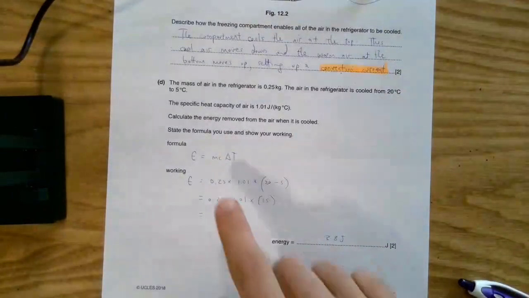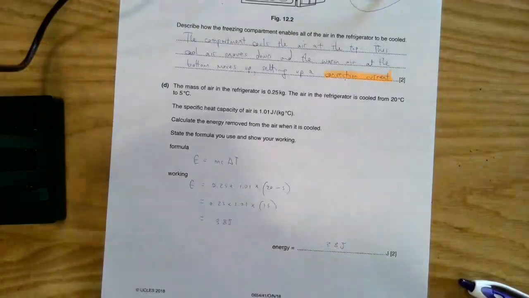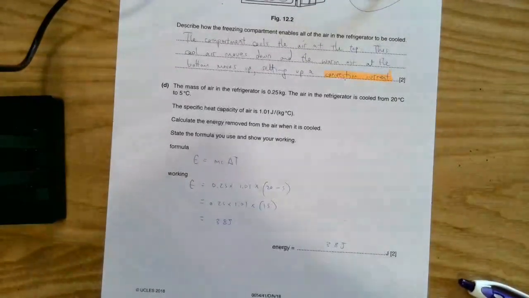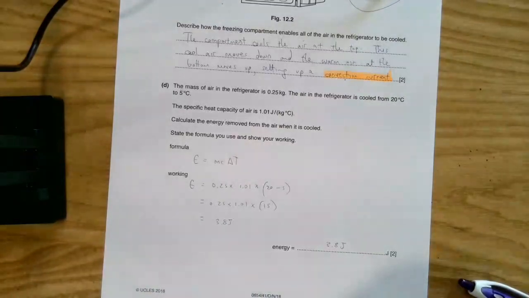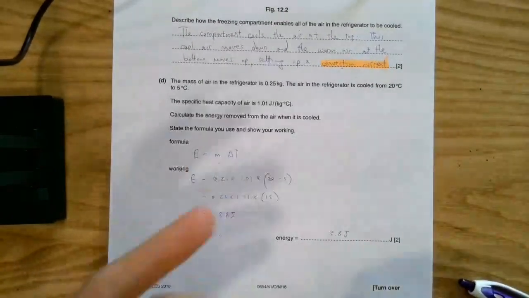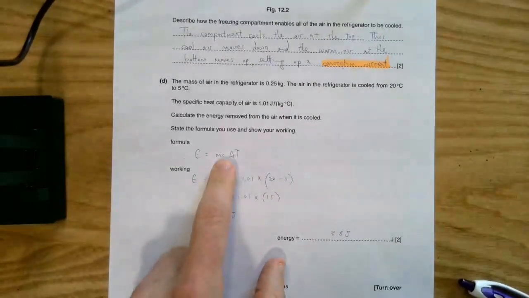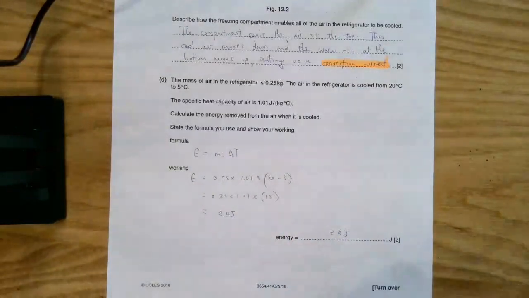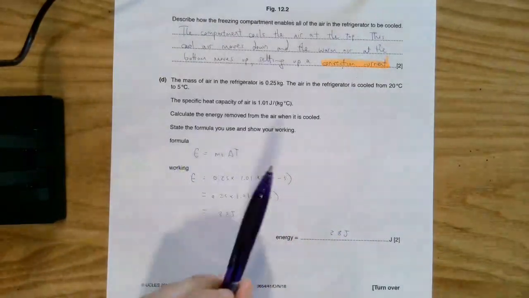Last one, not on syllabus. There's an equation, E equals mc delta T. This was actually used in a recent paper 6 example. We had, instead of m, we had a volume. It's the same thing really. C, we had 4.2. That was the specific heat capacity of water.